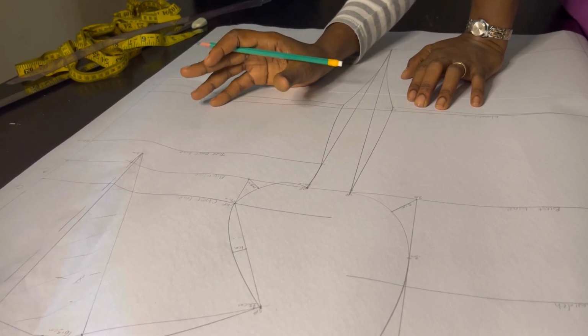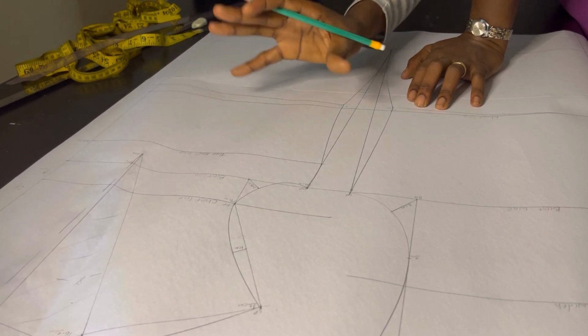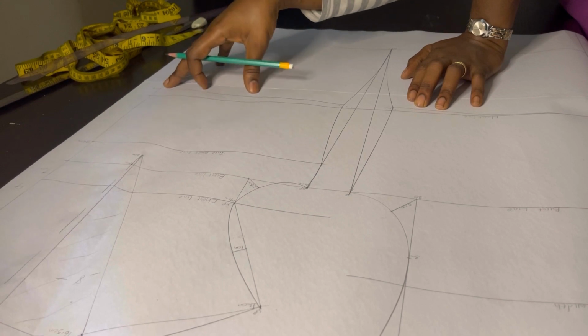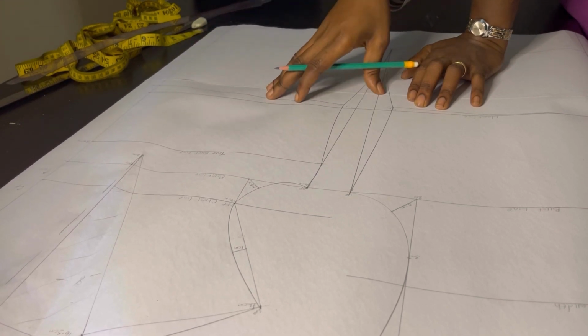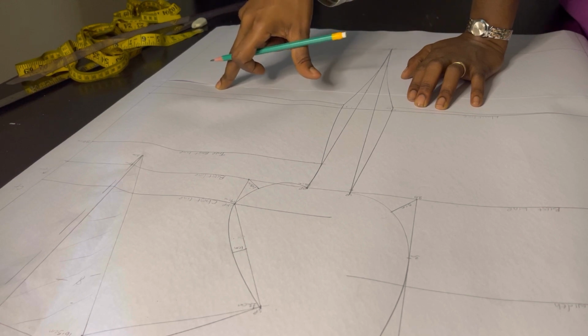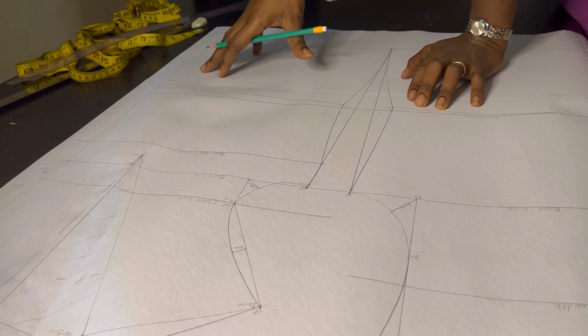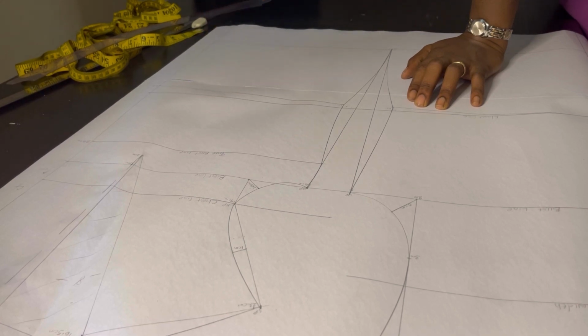For smaller sizes, you use 1.5 cm. For medium sizes, you use 2 to 2.5 cm. For larger sizes, you use 3 cm.